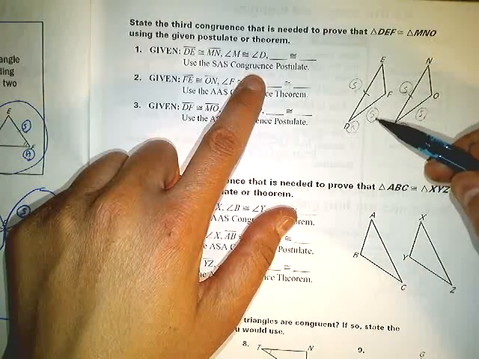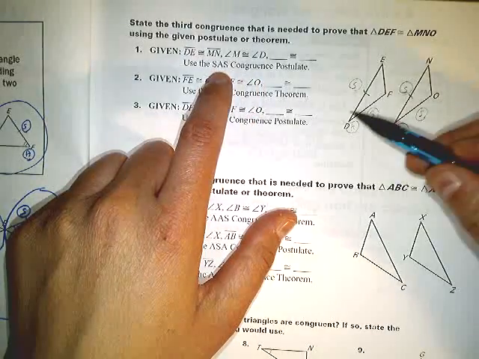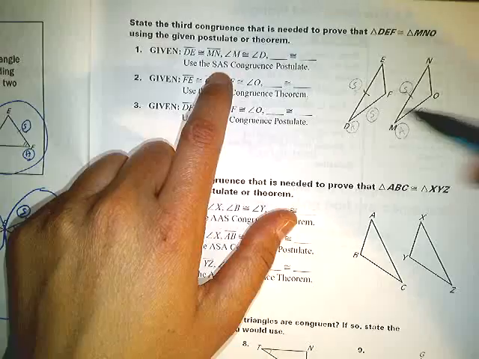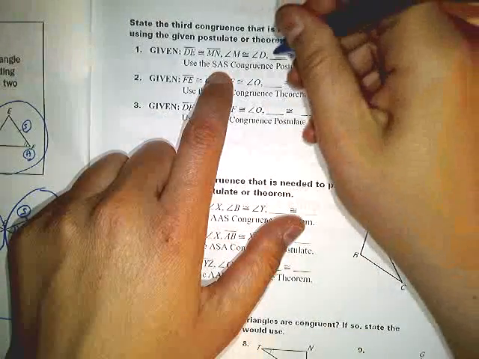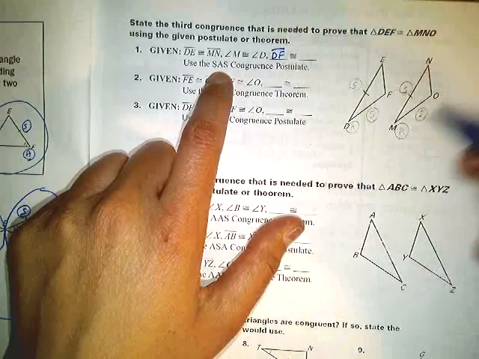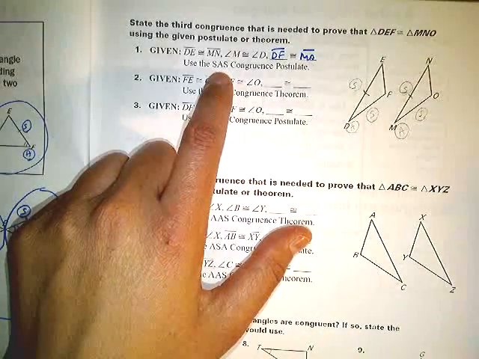So the last thing I'd want to do to establish a side angle side congruence would be to state that DF is congruent to MO, and then I would have my side angle side.